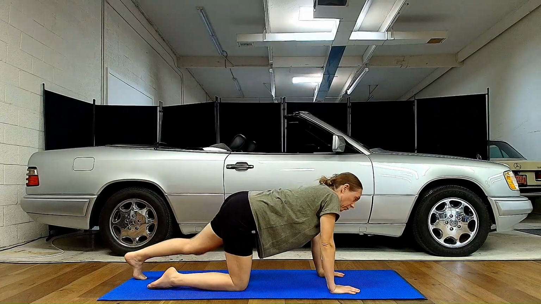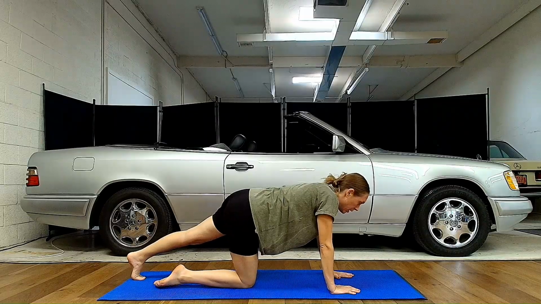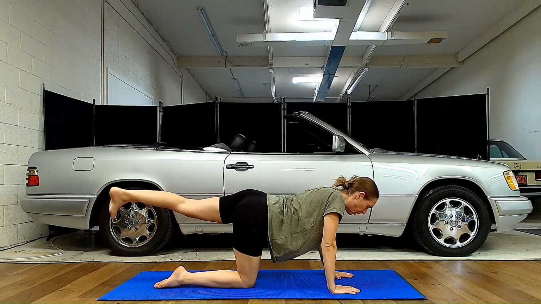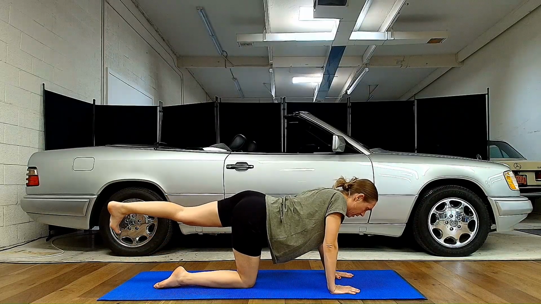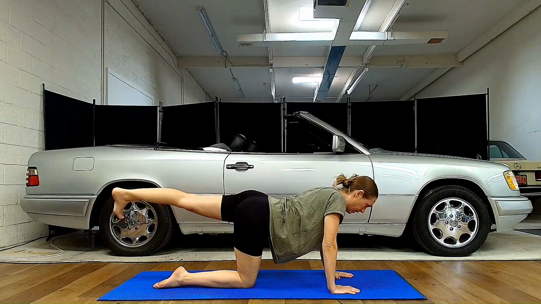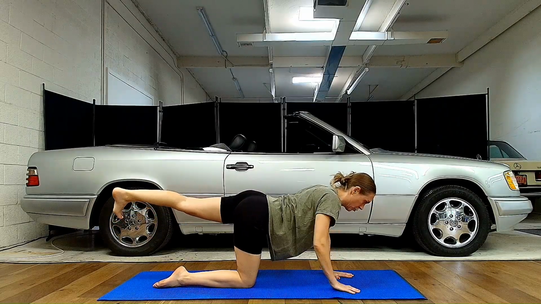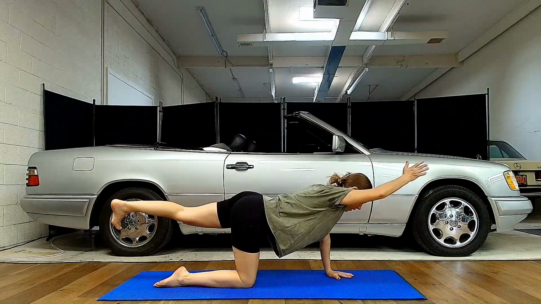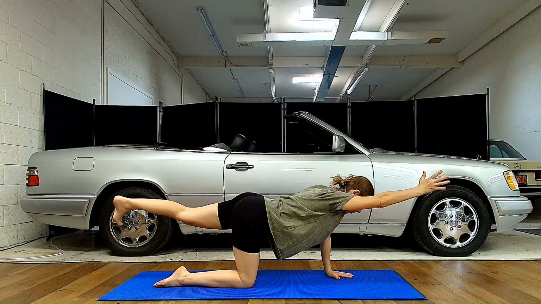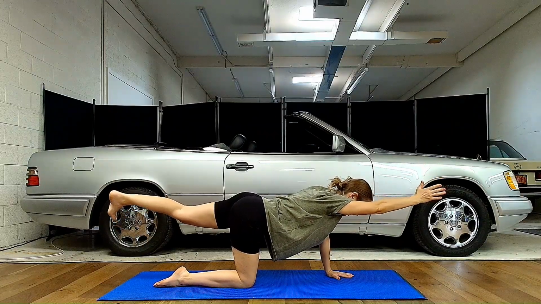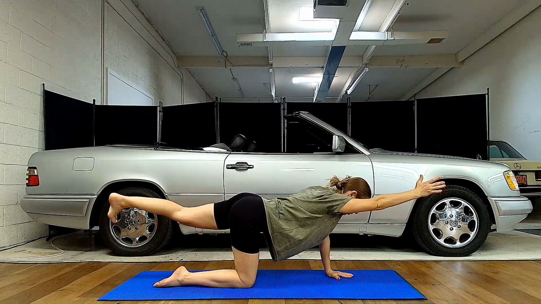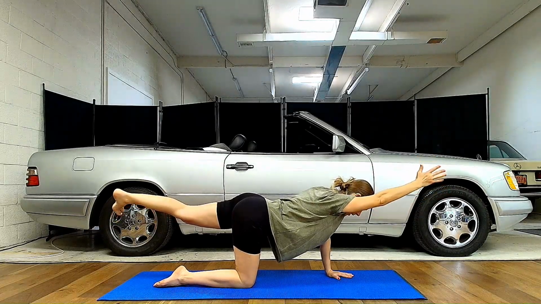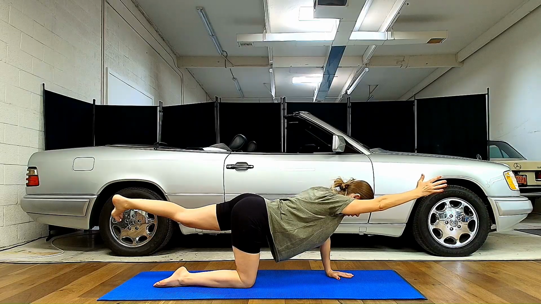Now you're going to take your left leg behind you one more time. Lift it up. Look down towards the ground. Engage your leg nicely back behind you. It's strong and engaged. Now take a moment to find your center, your balance, and take the opposite arm forward in front of you. Now see if you can have that arm in alignment with your ear.